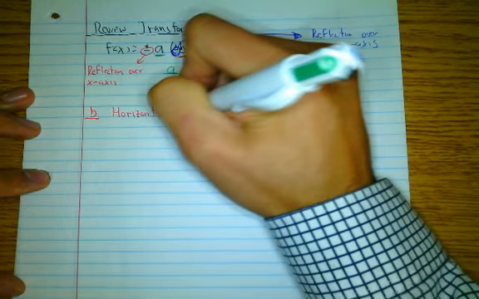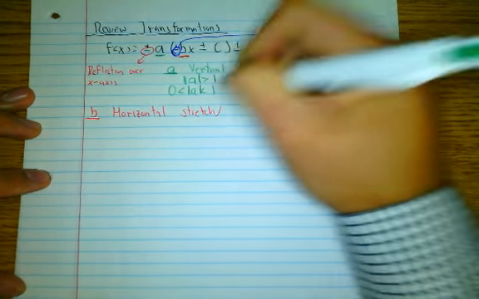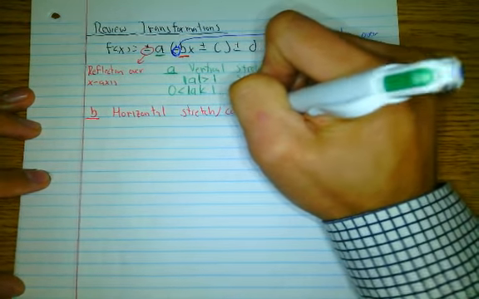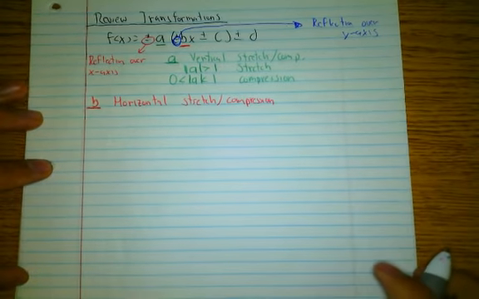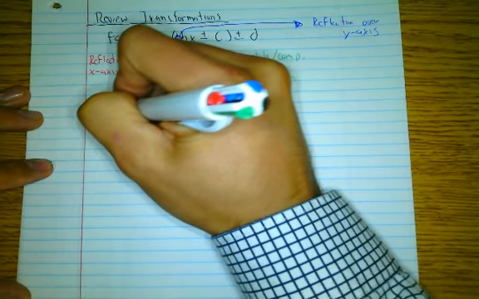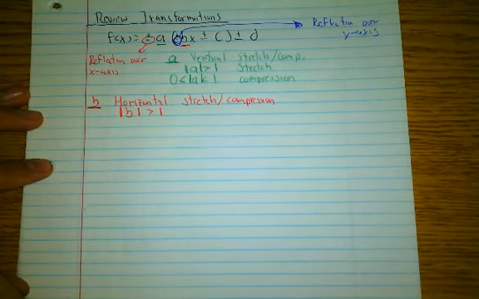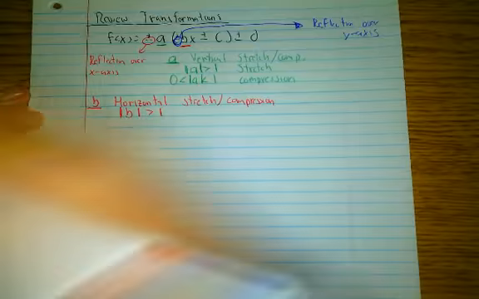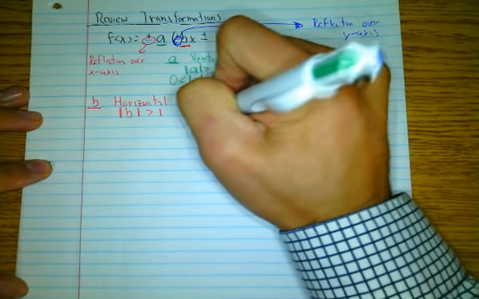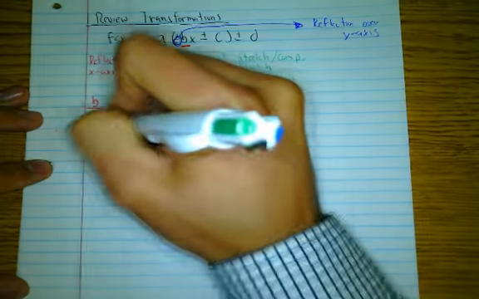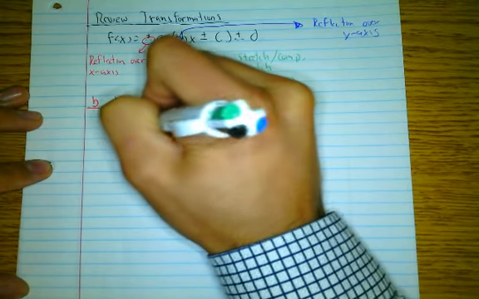What happens when the absolute value of B is greater than 1? It's a compression. What happens when the absolute value of B is less than 1 but greater than 0? It's a stretch, a horizontal stretch, right?